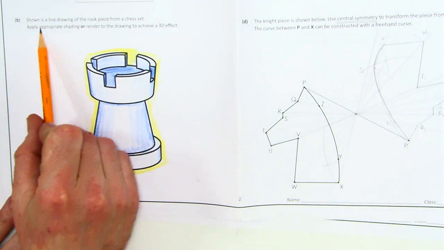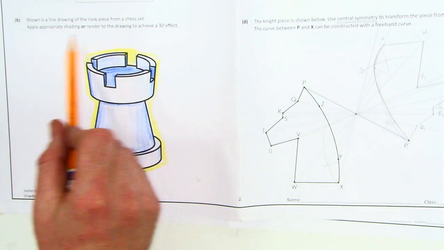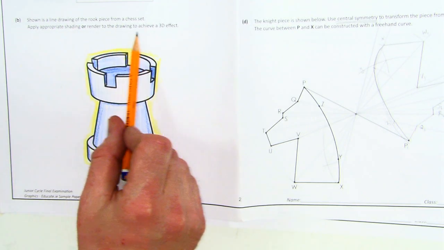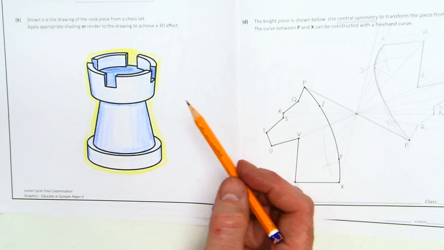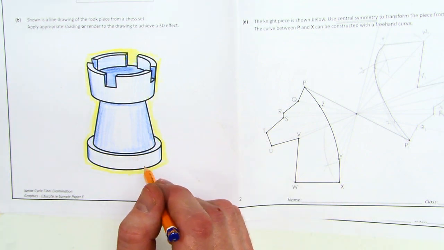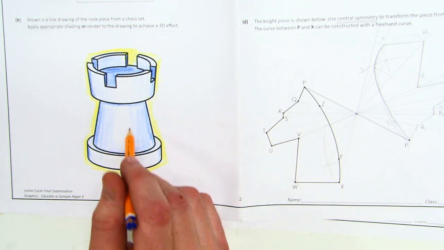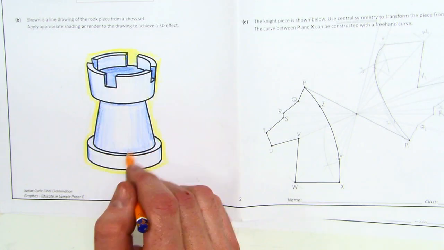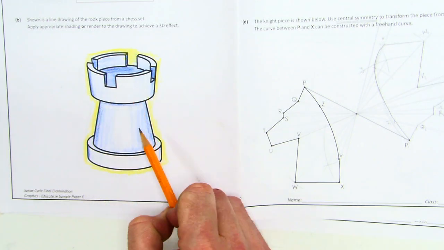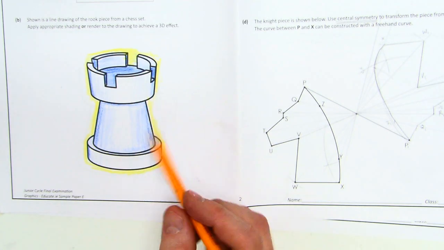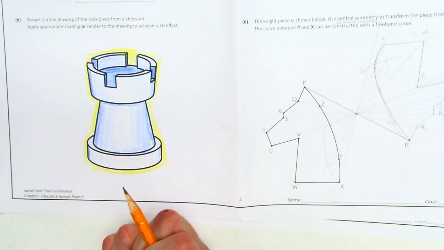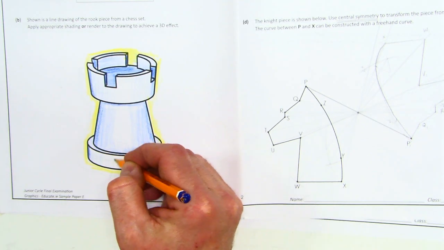And the next question is draw a line drawing of the rook from the chess set. Apply appropriate shading or rendering to create a 3D effect. I wouldn't spend too long on this here. I'd try and use color if you can to shade this in, and maybe a little bit of yellow around the outside just to make it stand out. Think as well about where the light is coming from.